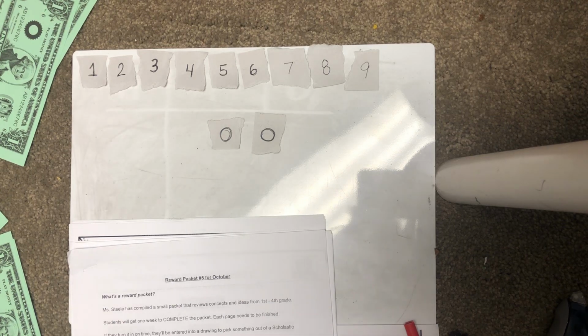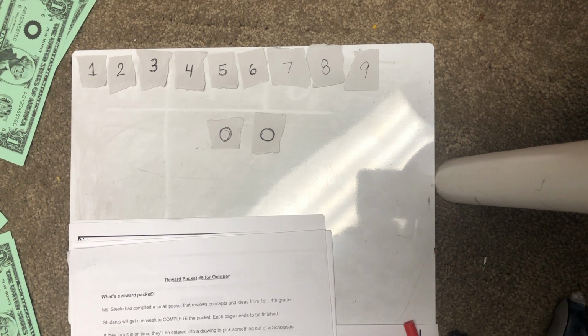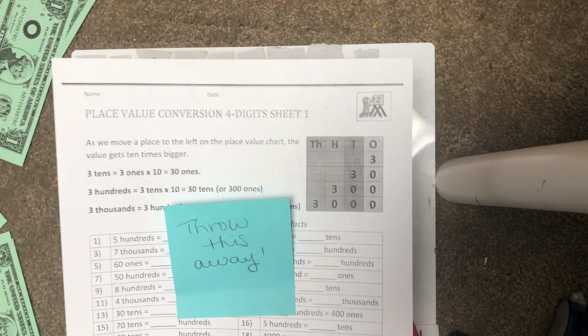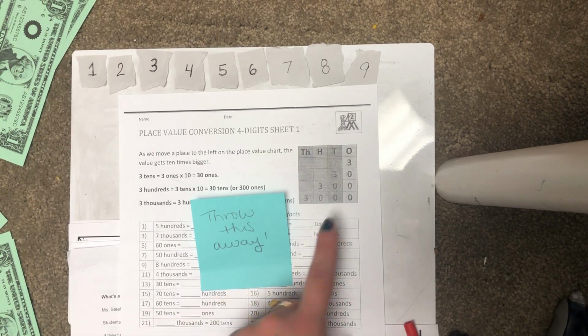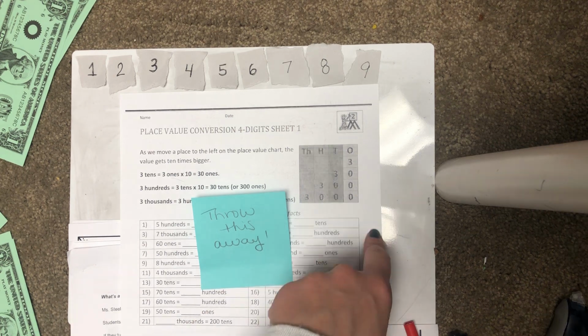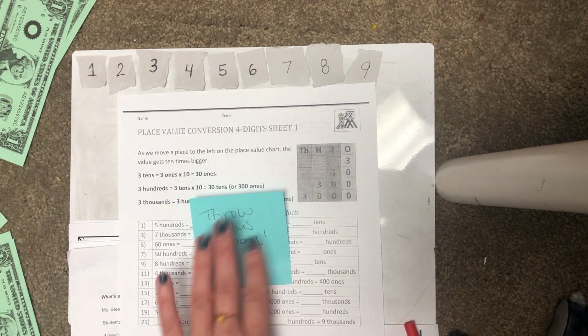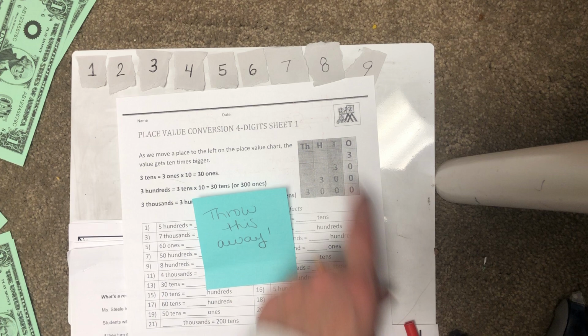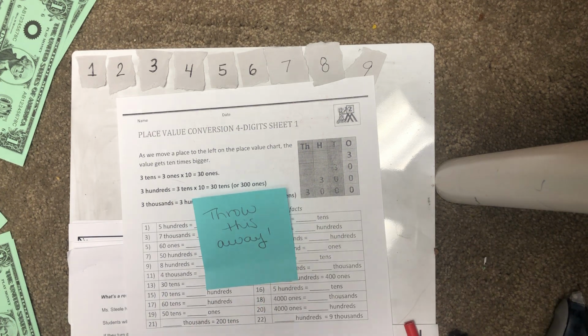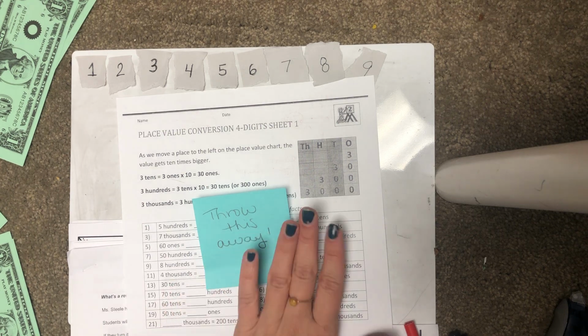Right, guys. So for today's math assignment, originally I was going to have you work on this, but I decided that I want you to just throw this away because it goes all the way up to the thousands place, and I don't want to start there. I want to start on a sheet with the hundreds place.